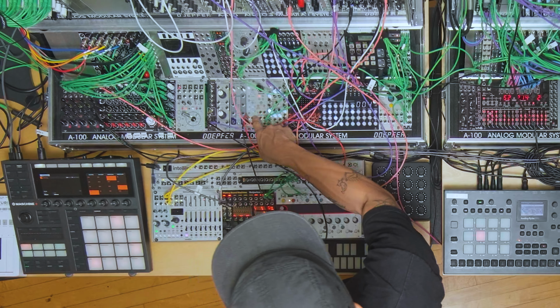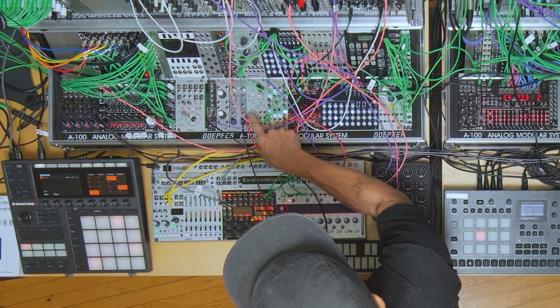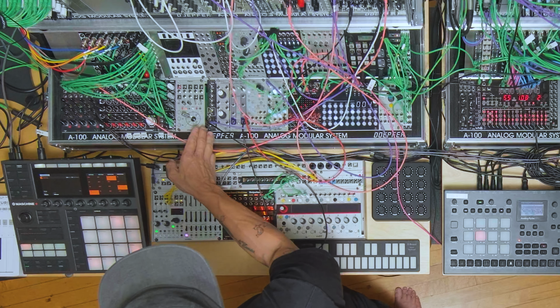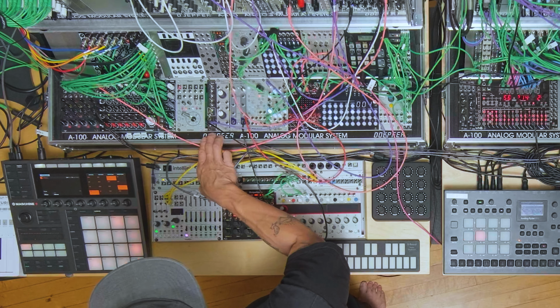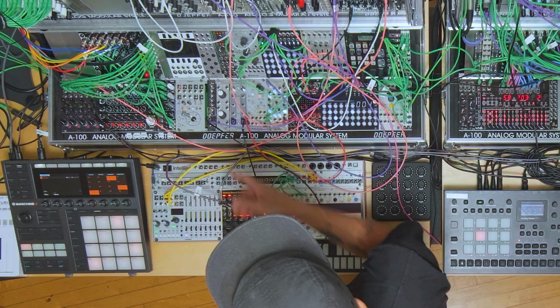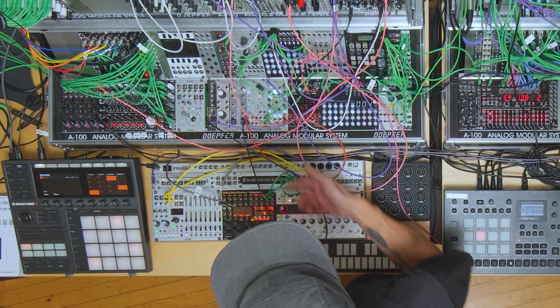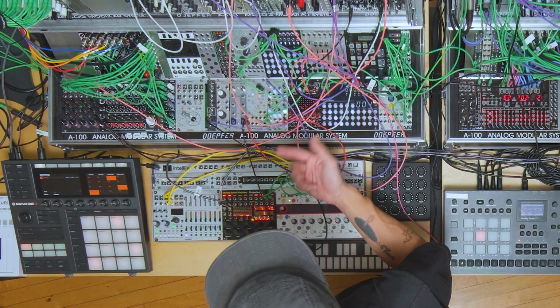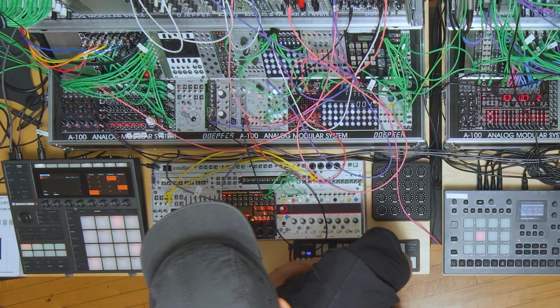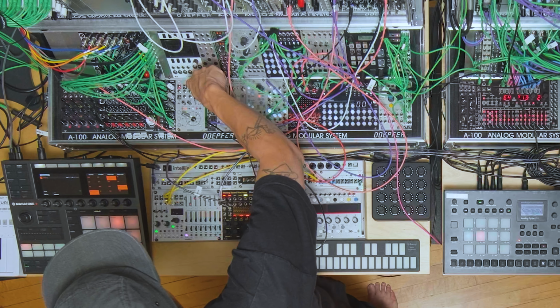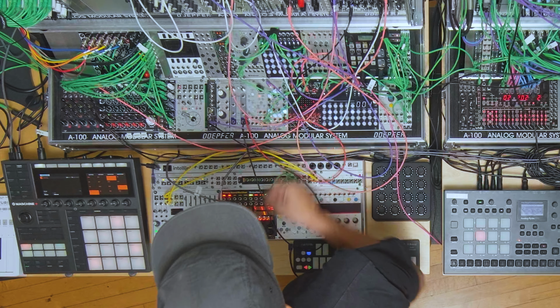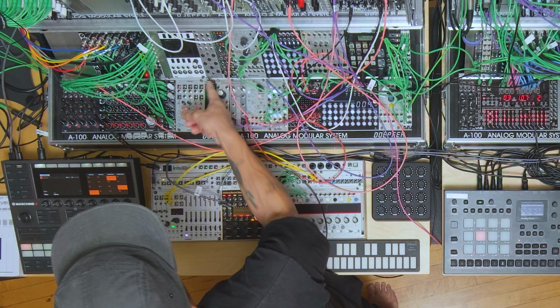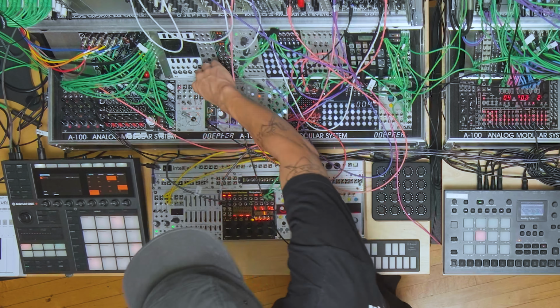And all that's going to get quantized into this amazing quantizer right here. And then that is hitting the VPME DET43 transposer, transposing up to F. What's also great about this transposer is that it's got octave switches on it. So, octave lower. And once again, very, very playable.